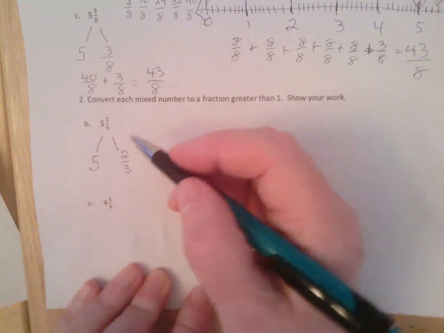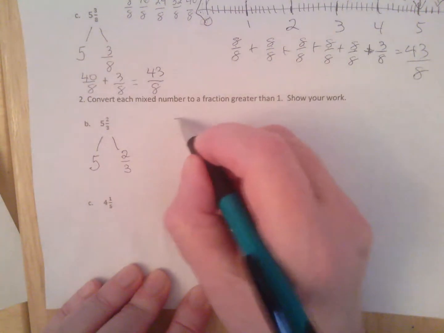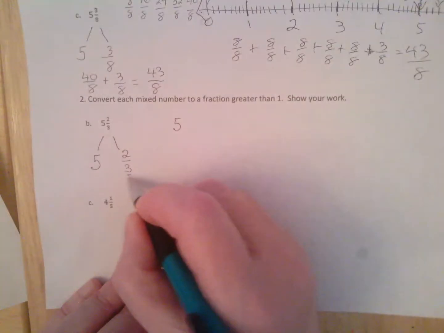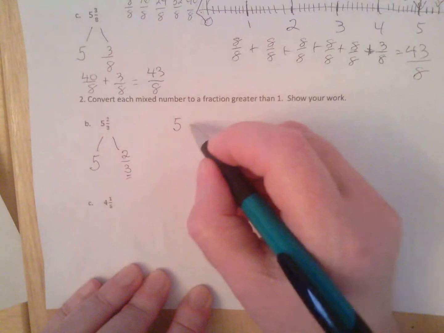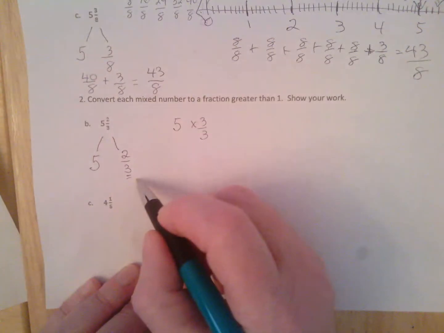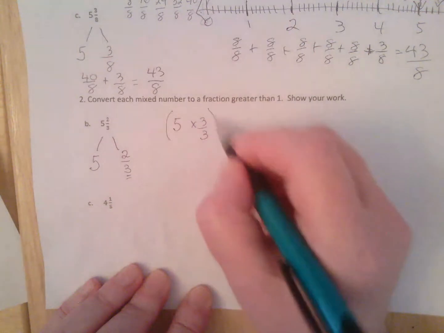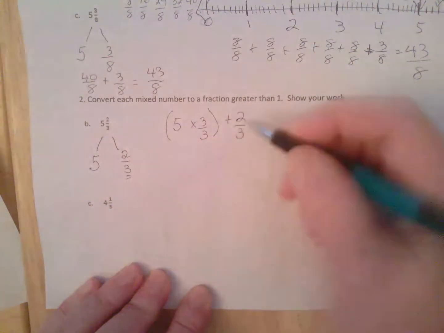And now I want to know how many thirds are in 5. Since this denominator has a 3 in it, I want to know how many thirds are in 5. And then don't forget to add the 2/3 to it.